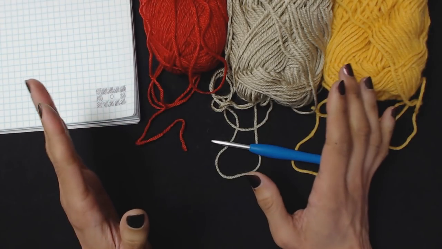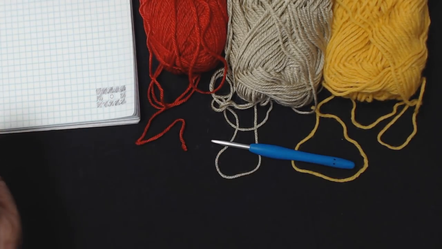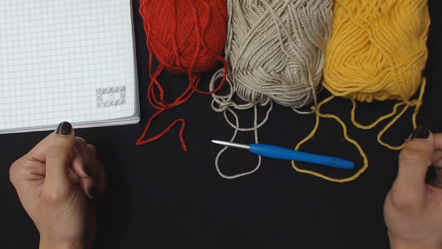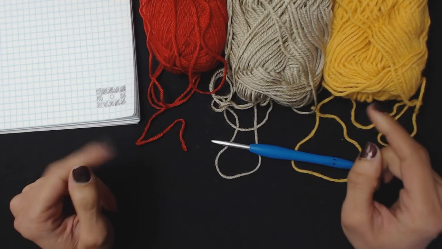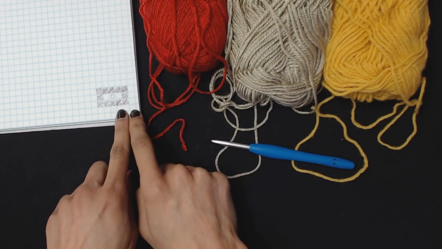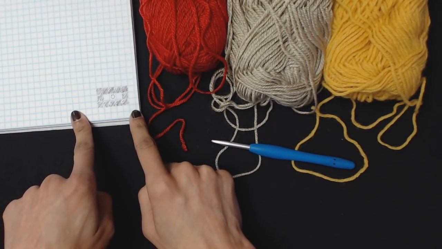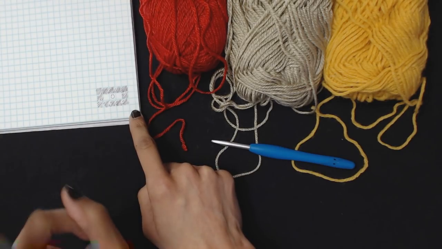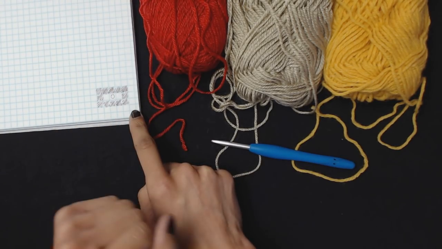Now to start your project, you first need to make your string of chains. Calculating how many chains you need is very simple. Take the number of squares across your graph, multiply that by 2, and then add 1 more chain.